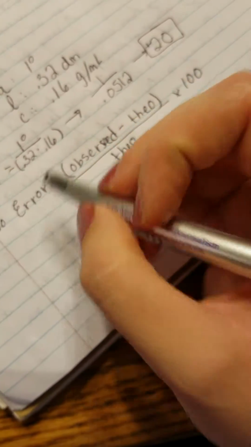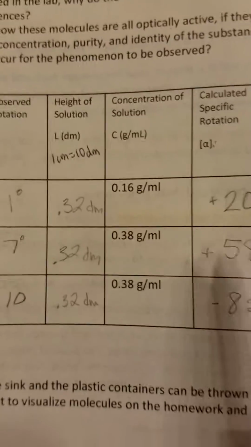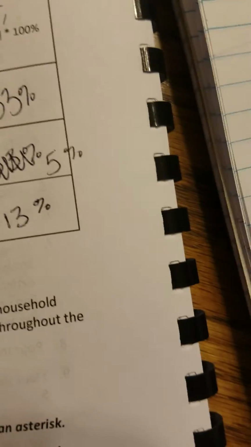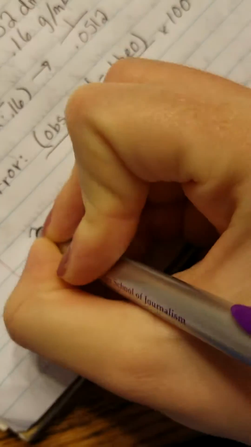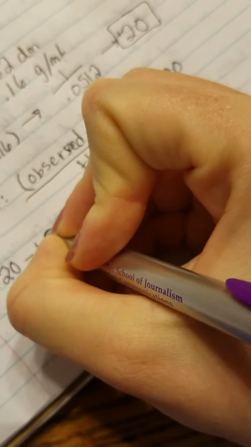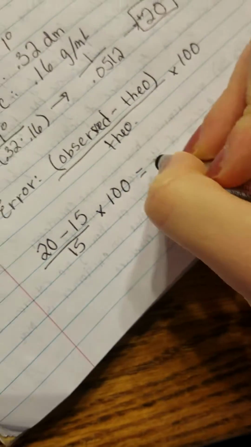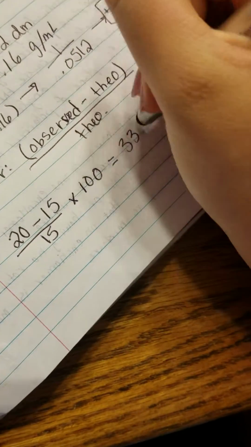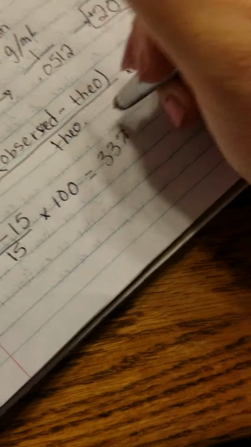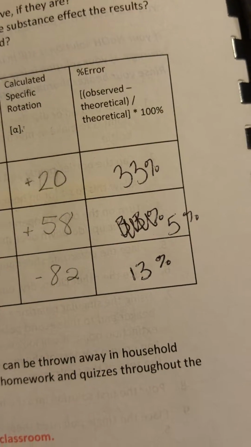So again, you basically just plug in what you have for answers. So my observed here would be this 20. So I'm going to take 20 minus the theoretical, which right here is the 15, and divided by the theoretical, which is 15 again, and whatever I get for that times 100. So I had a 33% error, which I plugged in right there.